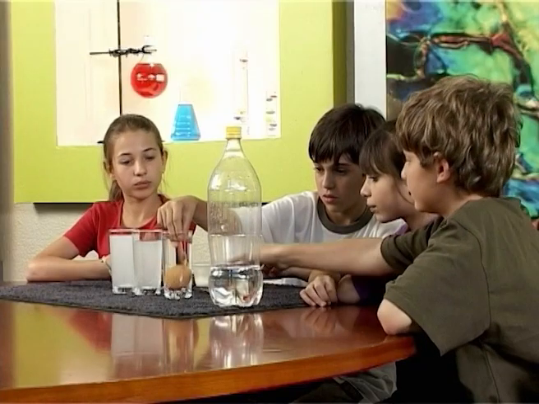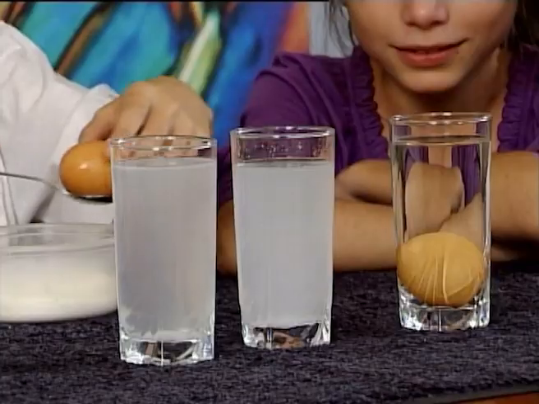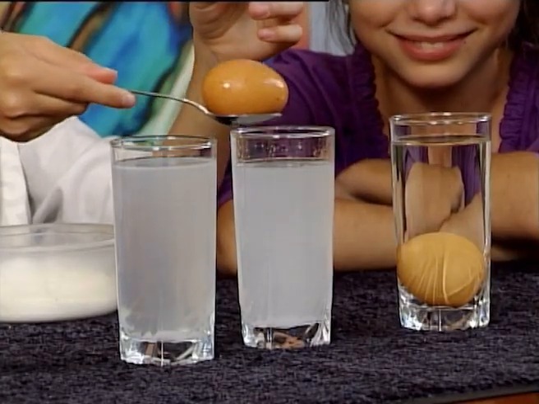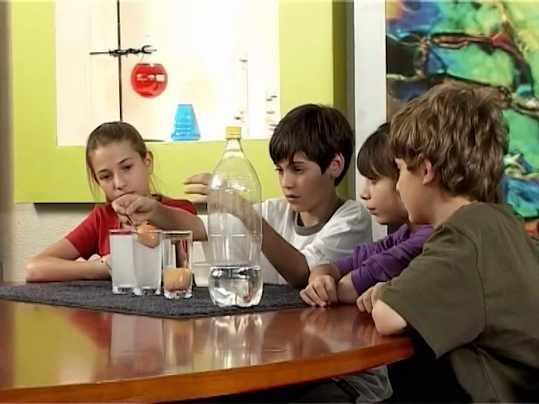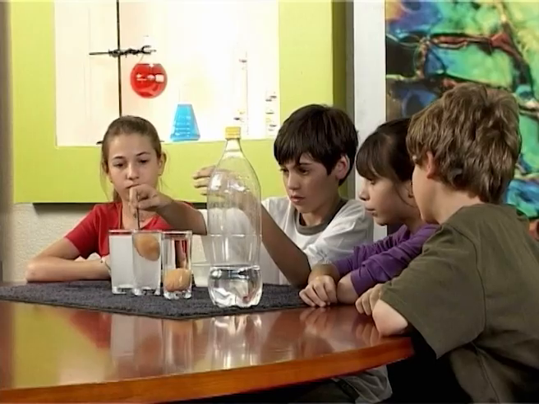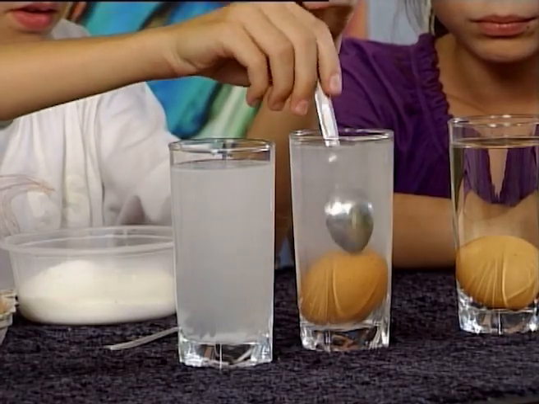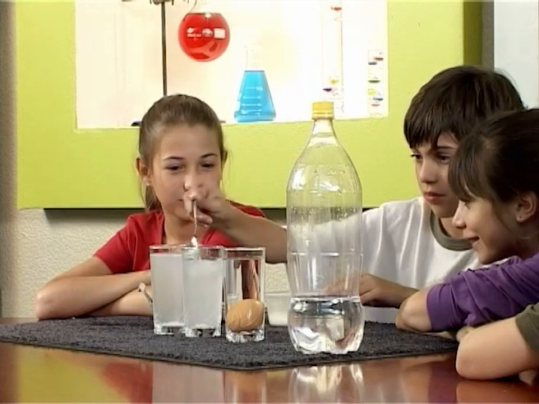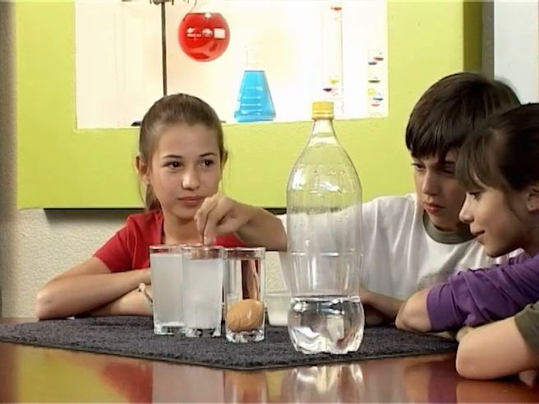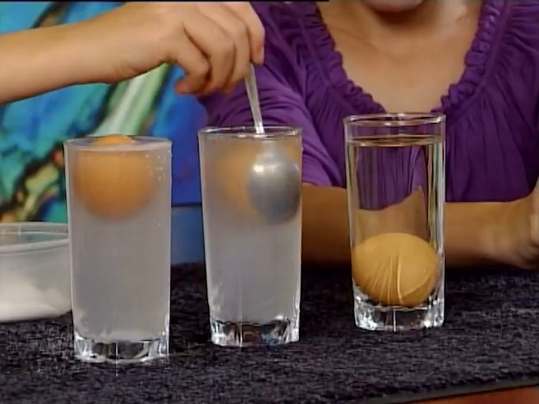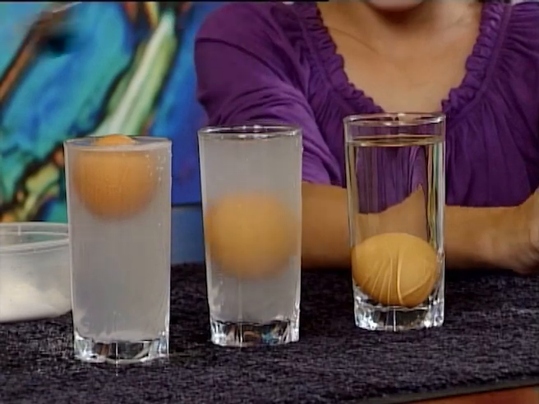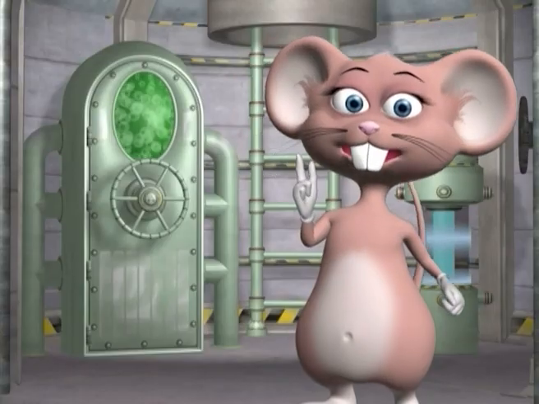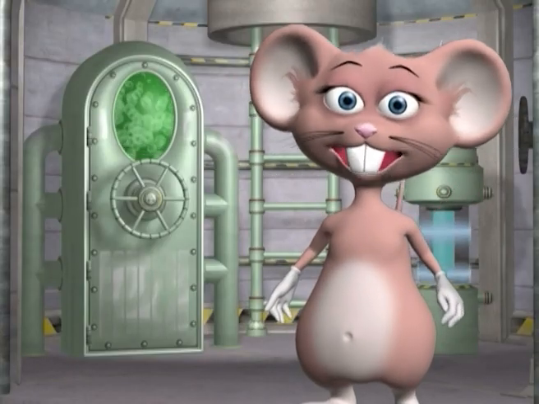In the glass with the clear water, the egg sinks. Now let's try the next solution. The objective here is to see if you can float the egg in the middle of the glass. If the egg begins to sink too much, you may need to add some salt to balance the solution. What happens now? It's floating in the middle. If at first you don't succeed, try again.